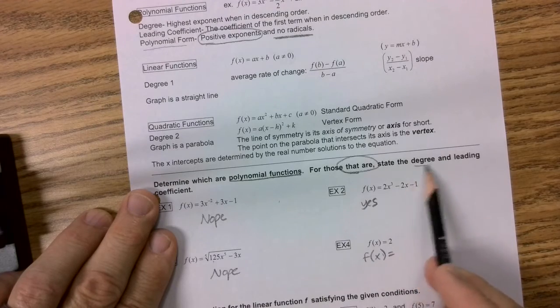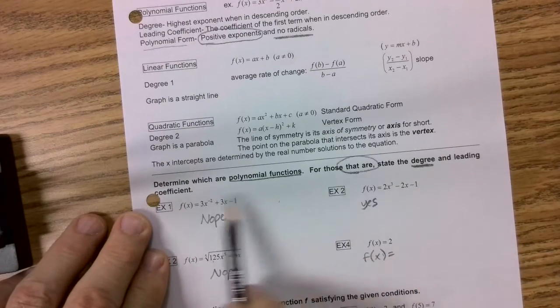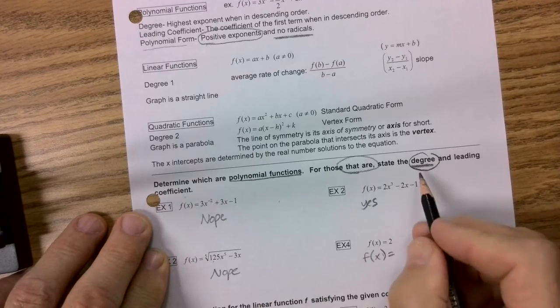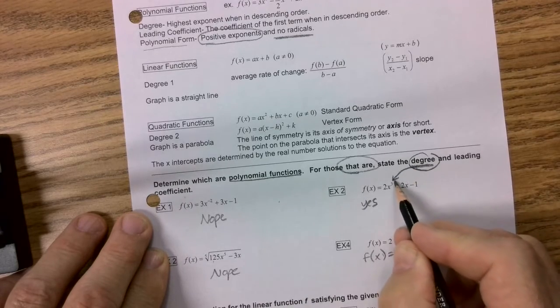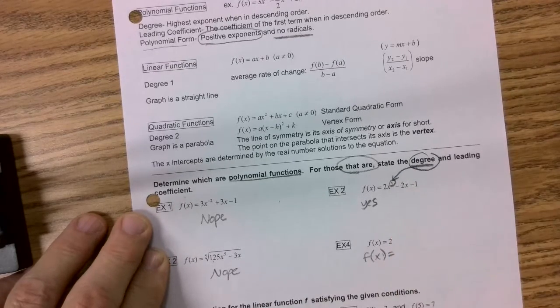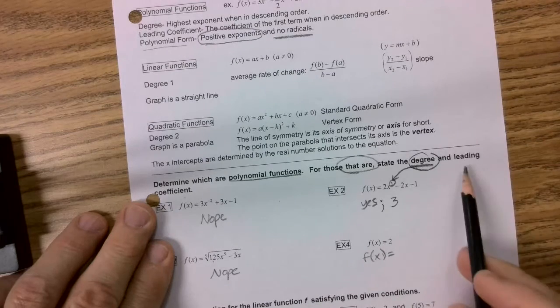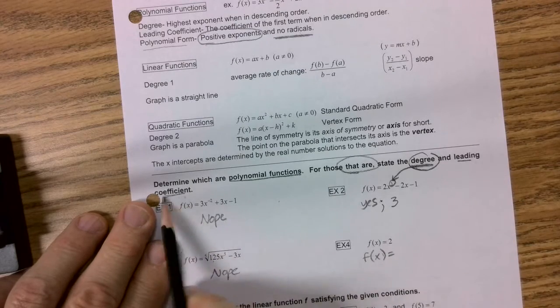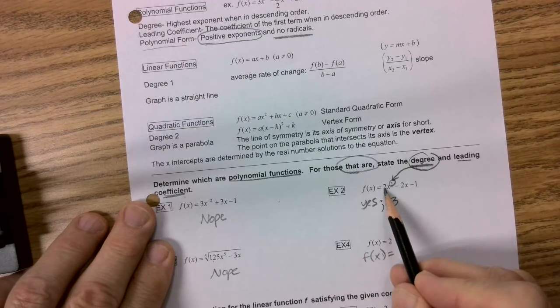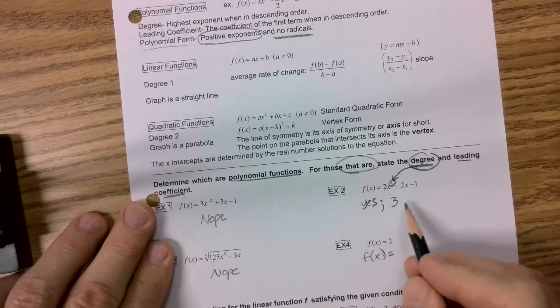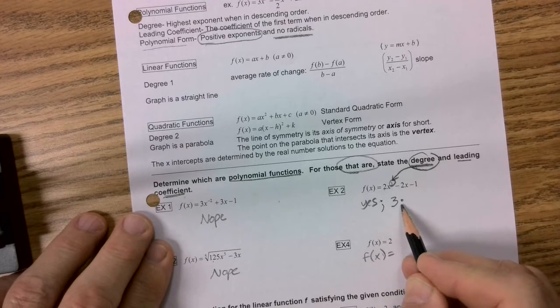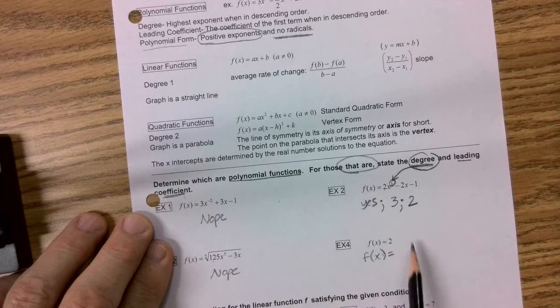It says, state the degree and the leading coefficient. Now, the degree is the highest power of any one variable of that polynomial. So, the degree is 3. Then it says, what's the leading coefficient? The leading coefficient is whatever the coefficient of the highest powered term is. So the leading coefficient would be a 2. So that one's pretty straightforward. That's why I paused on this one.